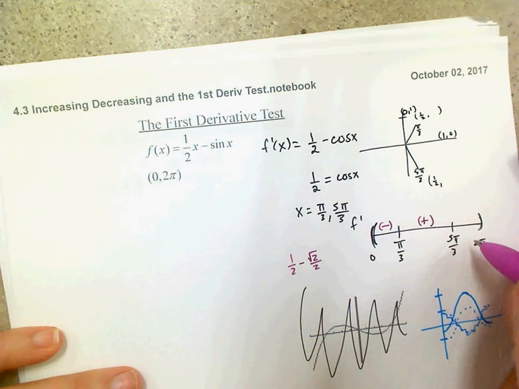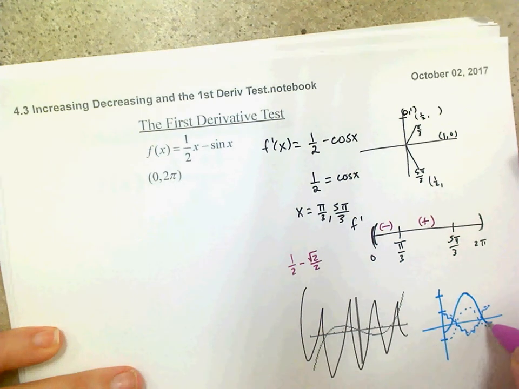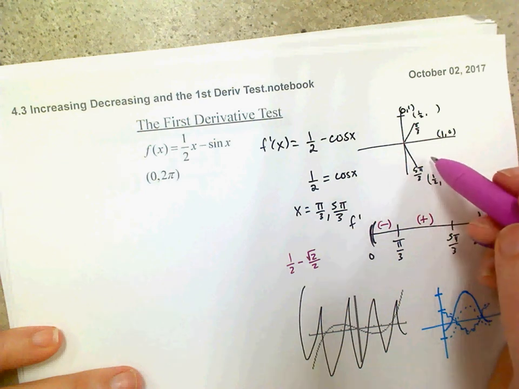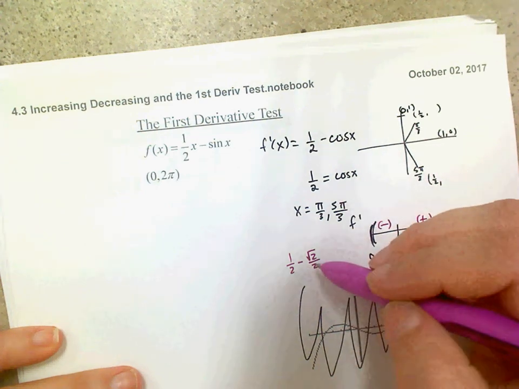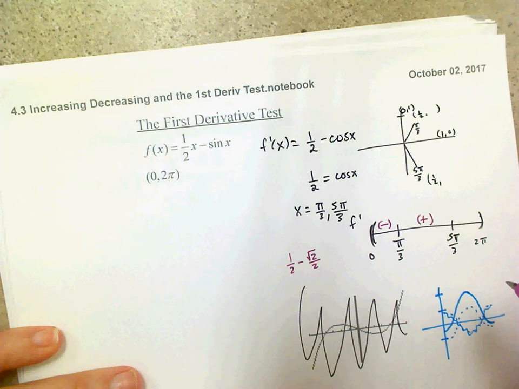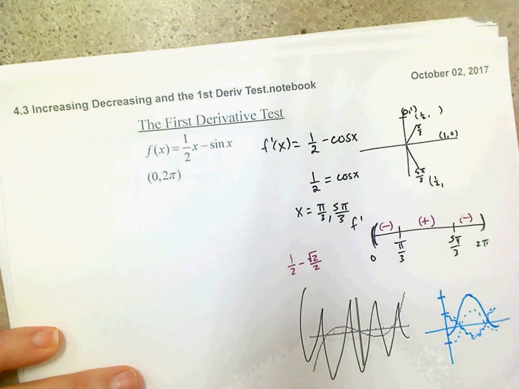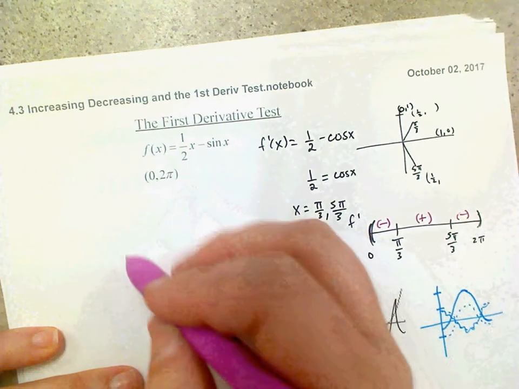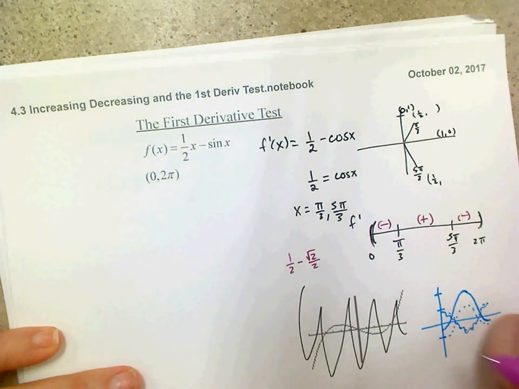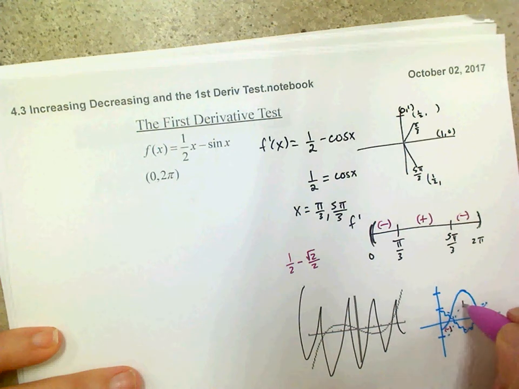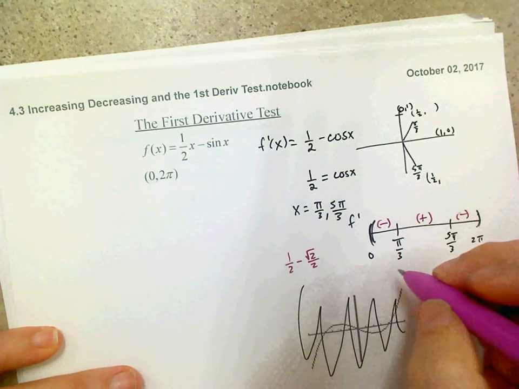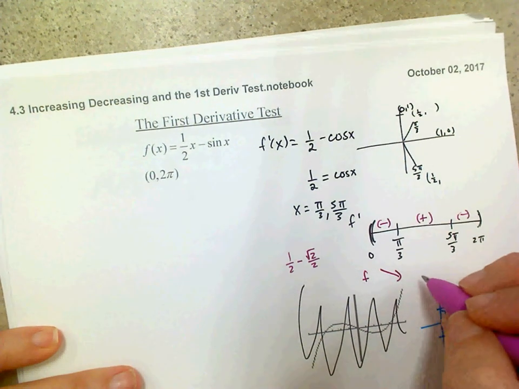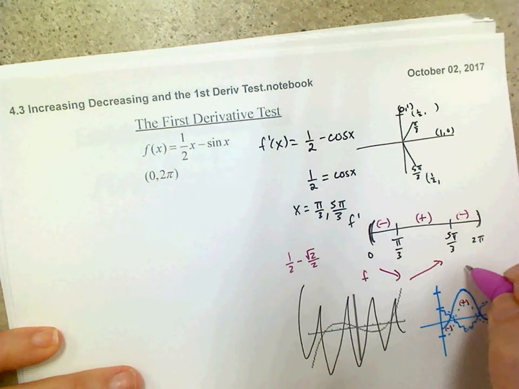And after 5 pi over 3, I think we're down here again, so we could do 11 pi over 6 or 7 pi over 4. Either way, you'll get another one of these. Well, actually, because it'll be positive, it'll be negative again. And so that kind of mimics the graph of the original one. I am decreasing because my derivative is negative, and then my derivative is positive, and then my derivative is negative. So f is decreasing from 0 to pi over 3, from pi over 3 to 5 pi over 3, f is increasing, and then decreasing from 5 pi over 3 to 2 pi.